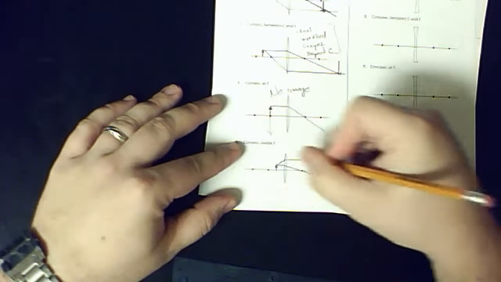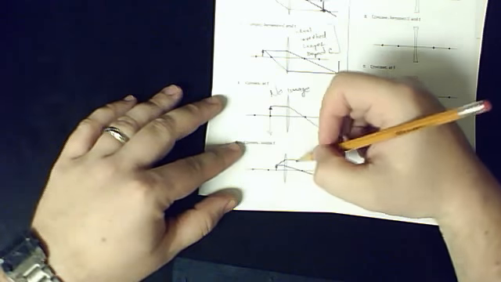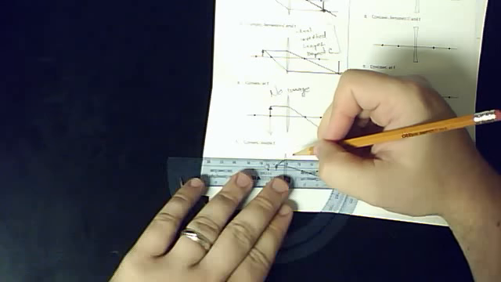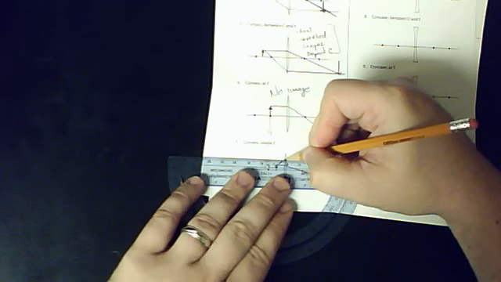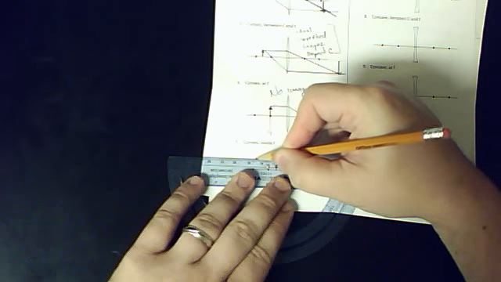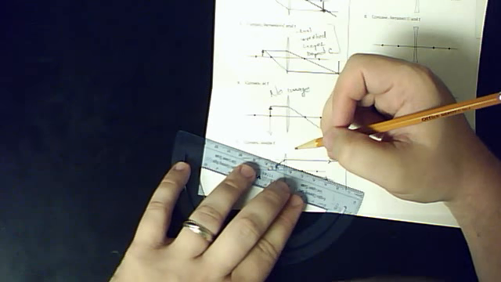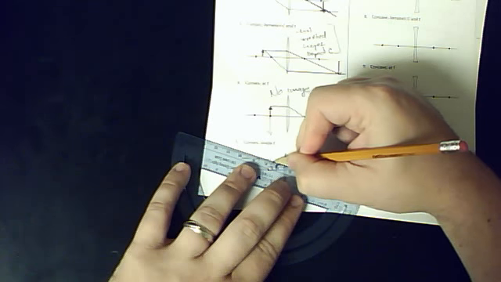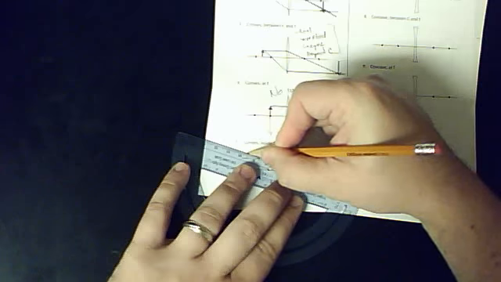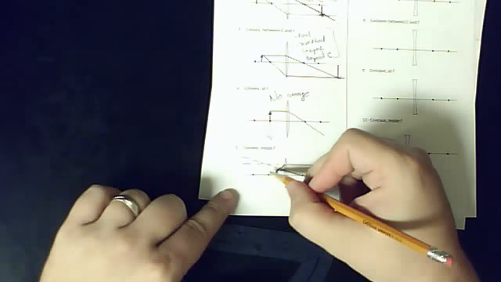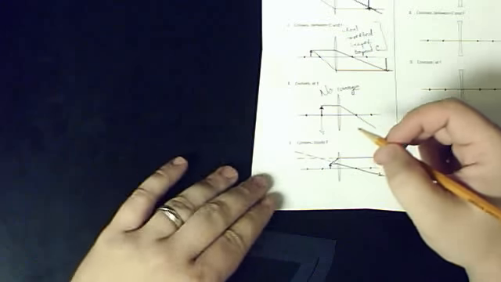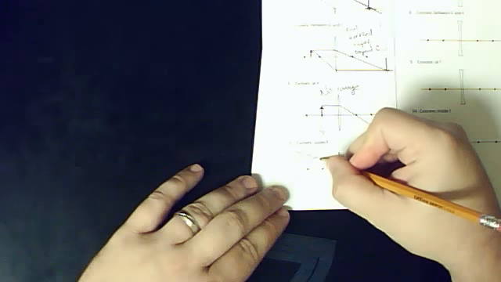Now this refracted ray and that refracted ray don't cross, so I'm going to extrapolate them backwards. Alright, and then extrapolate this one backwards. Alright, so I got my dotted lines there, and they cross right here.